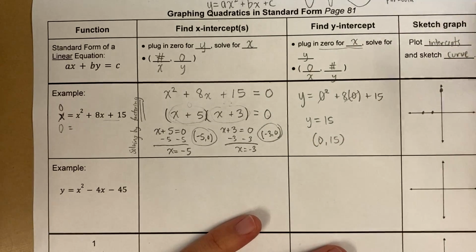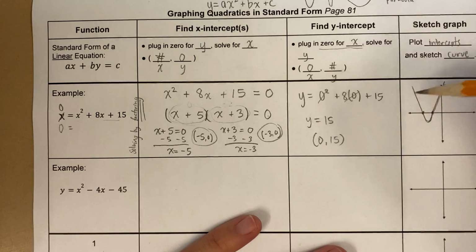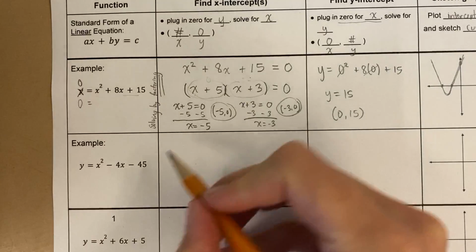Okay, now I have 3 points. I'm going to draw my u. How can I draw a u that goes through these 3 points? Look. Like this, okay? It's not the prettiest u, but there it is. It's going to look something like that. Okay. Let's do one more. I'm going to set this up.